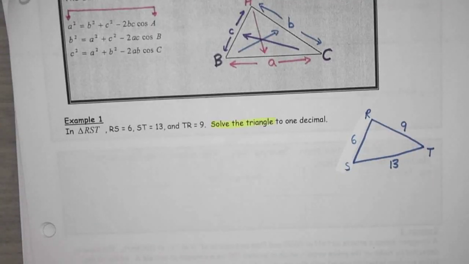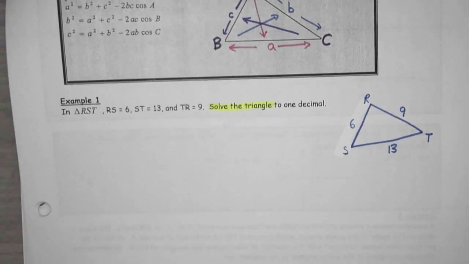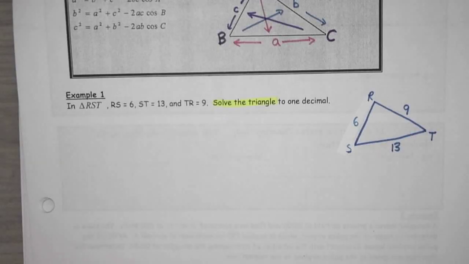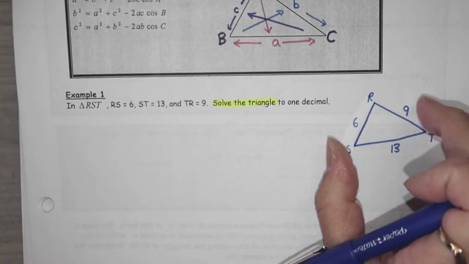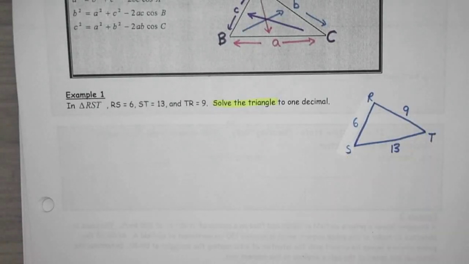Now, based on this, we always say SOHCAHTOA is not allowed because there's no 90 degrees. So definitely no SOHCAHTOA, can't even enter your mind. Then the other possibility I usually go through is sine law. If sine law is possible, then that means I'd have an angle and its opposite. I have no angle and its opposite. I have no ratio. So then it has to be cosine law.